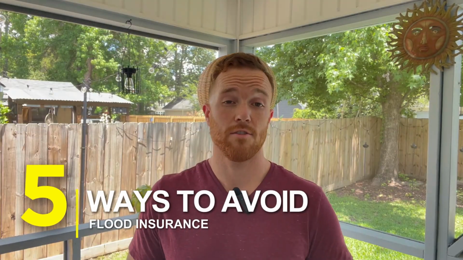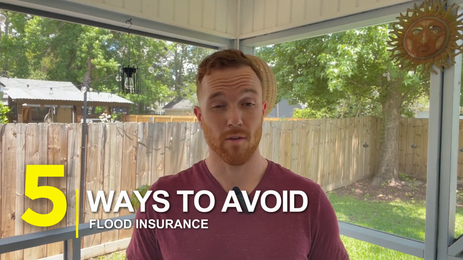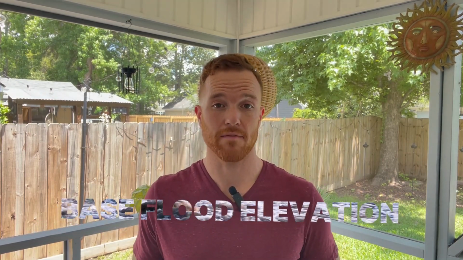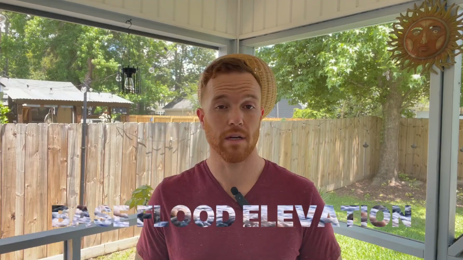So what are some of the ways that you can avoid having to pay flood insurance? Well, in a lot of cases, you'll see a lot of these homes on the coast are elevated either on pilings or columns. And as it turns out, this is exactly how you can get around having to pay flood insurance. So if you are dead set on not having to pay flood insurance and want to spend probably several tens of thousands of dollars to do so, you can actually get out of the flood insurance requirement by raising your home above the base flood elevation. And there's 4 or 5 different ways that you can do this.